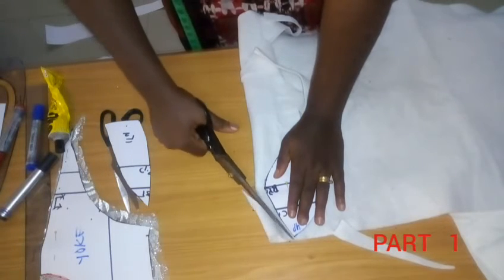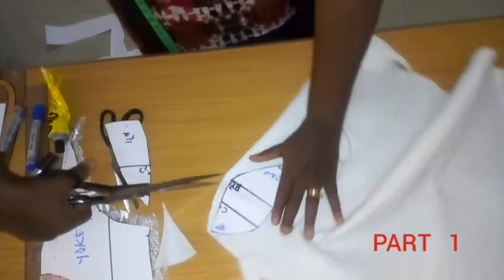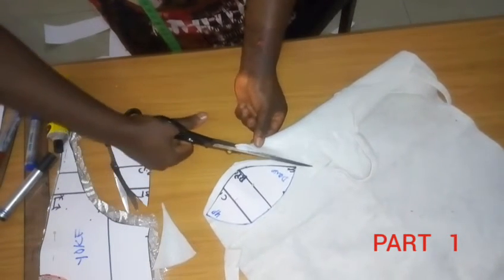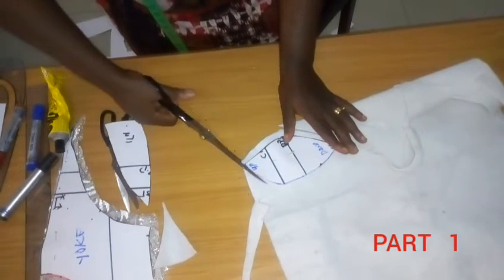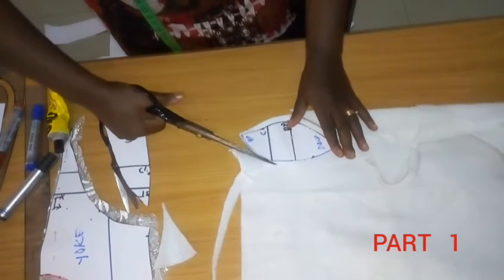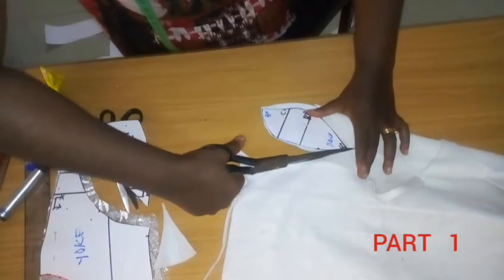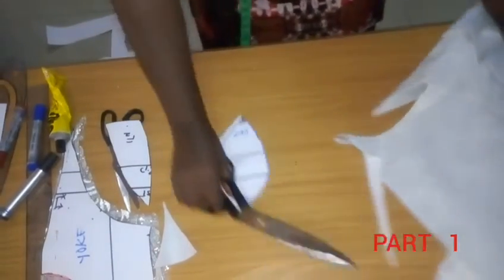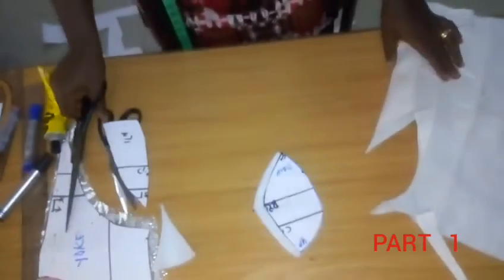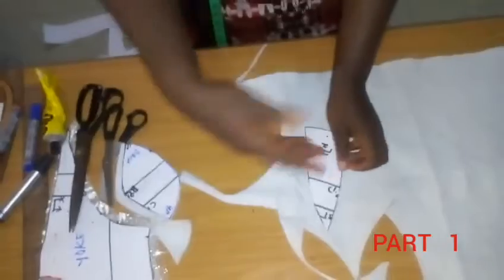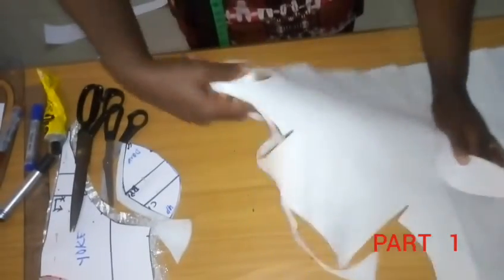So I'm adding my seam allowance. As you can see, I'll just add 0.5 inch seam allowance. And for this part, I'm cutting exactly what I have right here. I'm not adding any seam allowance. You can see I've cut out this. And for this, I'm cutting 2 times of it, one on the left and one on the right.